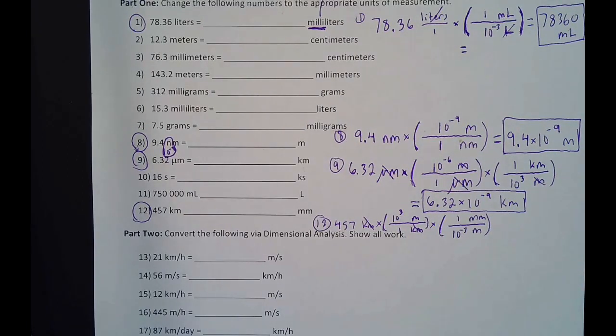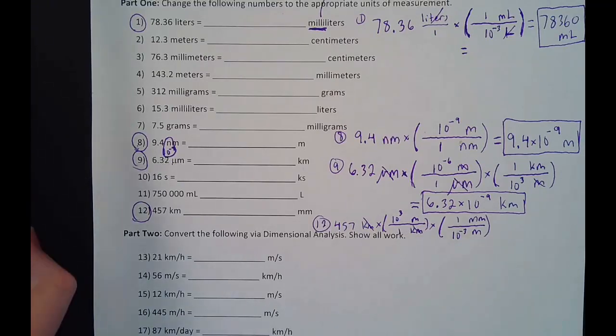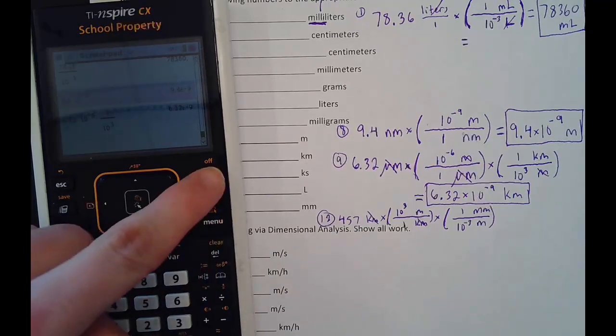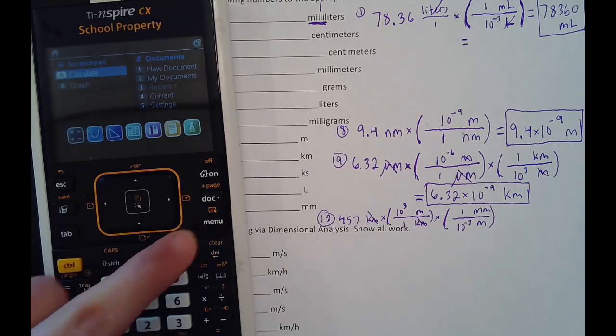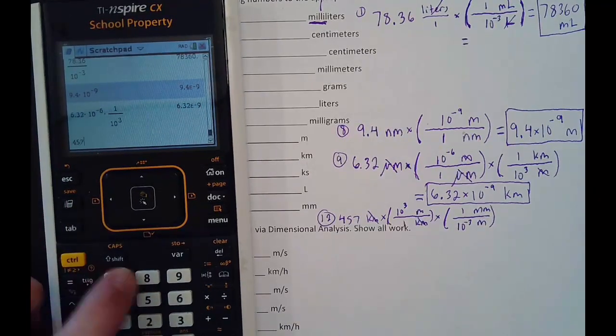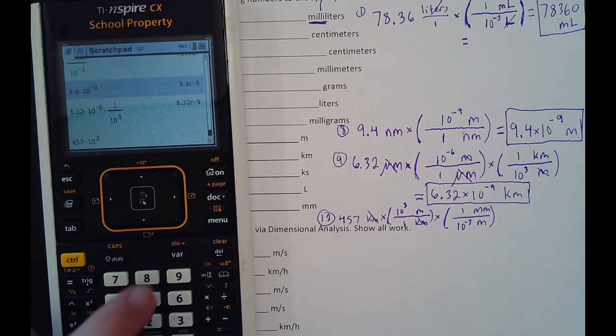Let's go ahead and plug that into our calculator. There we go: 457 times 10 to the third power, times a fraction, 1 over 10 to the negative third power.